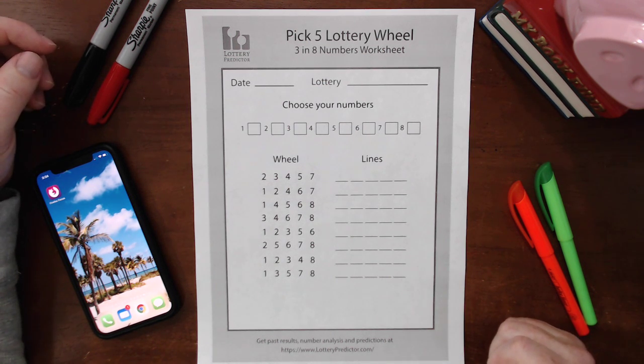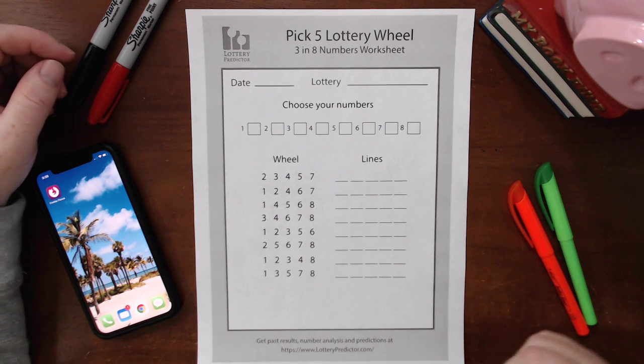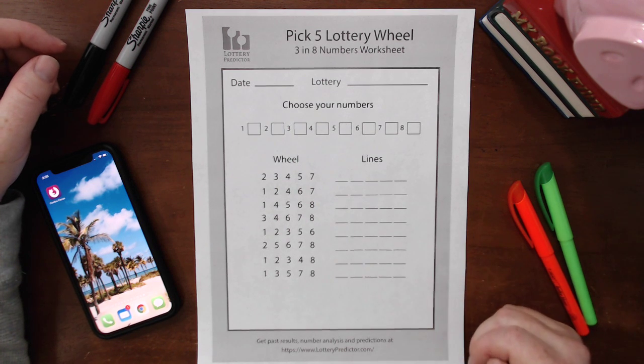Now, for those of you that don't know what a lottery wheel is, it's basically a lottery system that allows you to select a subset of the possible numbers that can be drawn, and organize them in a certain pattern within your various different lines or tickets that will guarantee you a win within that lottery.